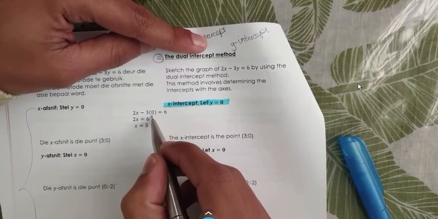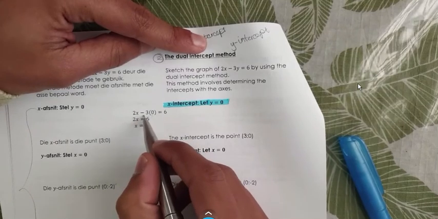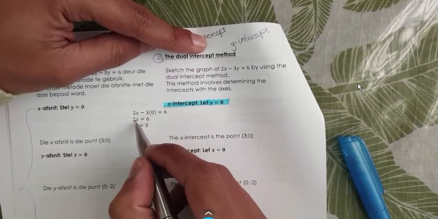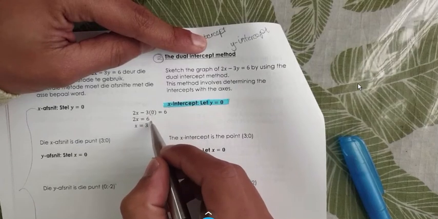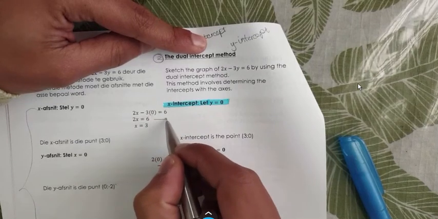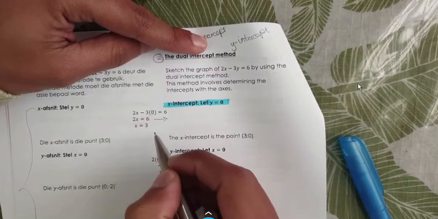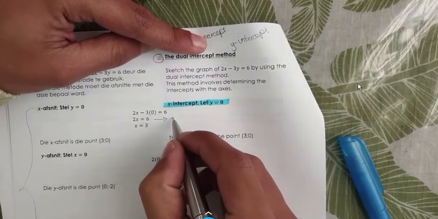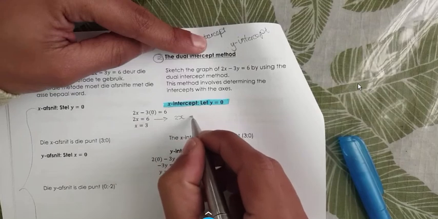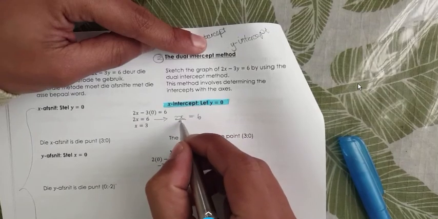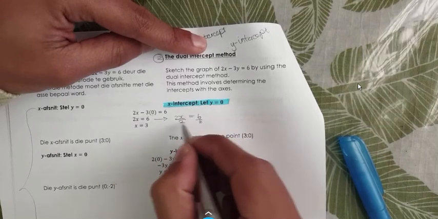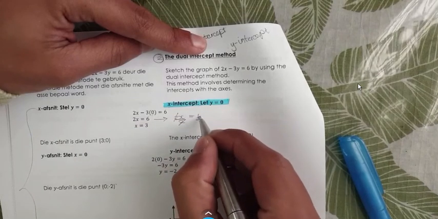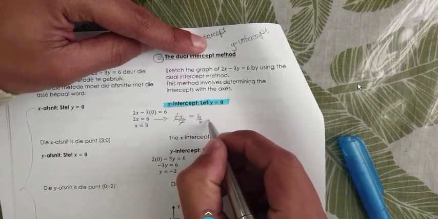And if I replace the y with 0, I say 2x minus 3 times 0. But what is 3 times 0? 0. So that's going to become 2x is equal to 6. And now what I do from here, I want to get the x alone. And how do I get the x alone? I say 2x is equal to 6. I want to get rid of that 2, so I divide on both sides by 2. And then 2 divided by 2 is equal to 1, and 6 divided by 2 is equal to 3.